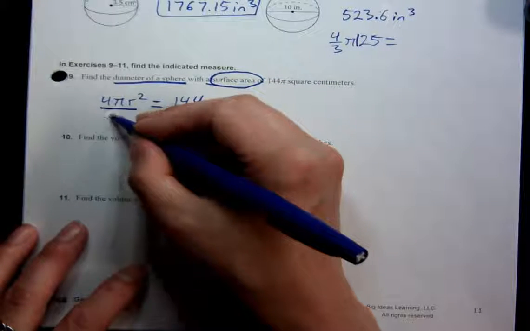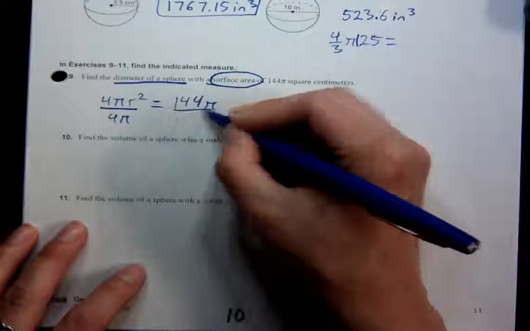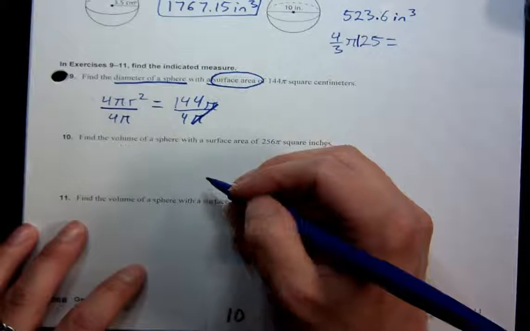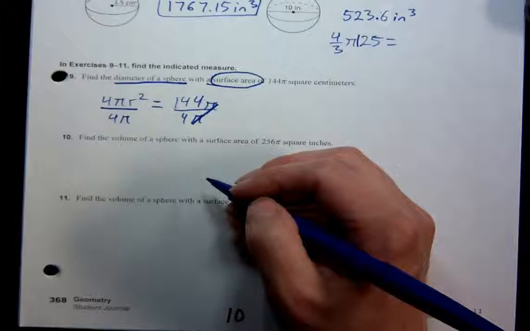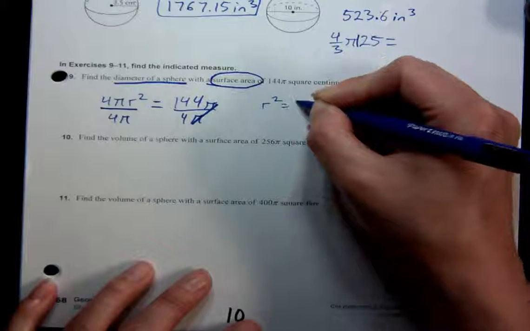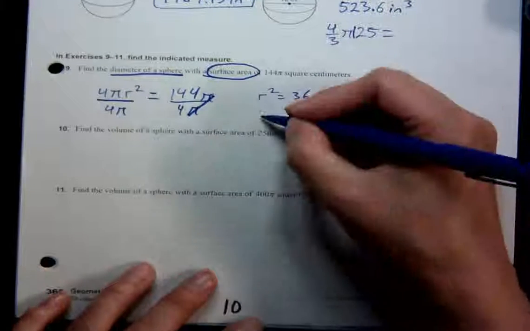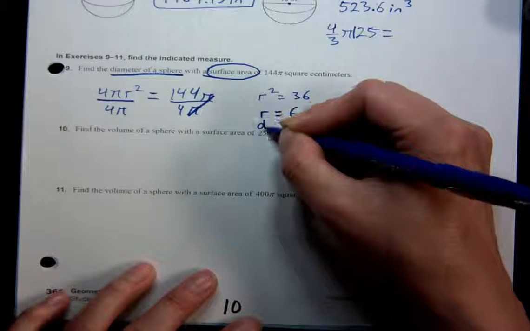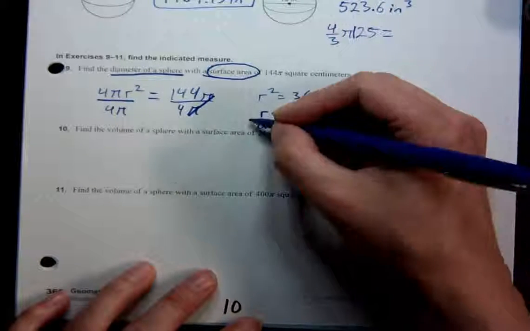And so I divide by 4 pi. Pi's cancel out. What's 144 divided by 4? Equals 36. So radius squared equals 36. What is my radius equal? So what is my diameter equal? Easy, right?